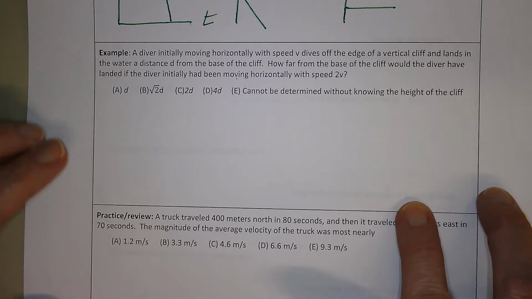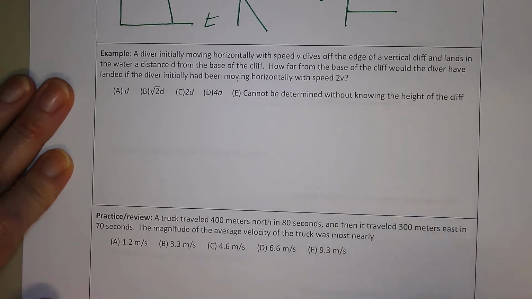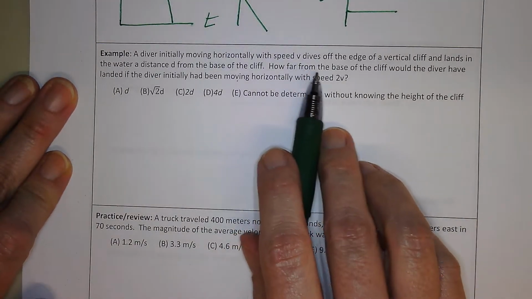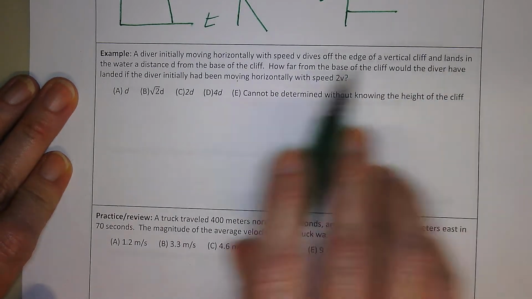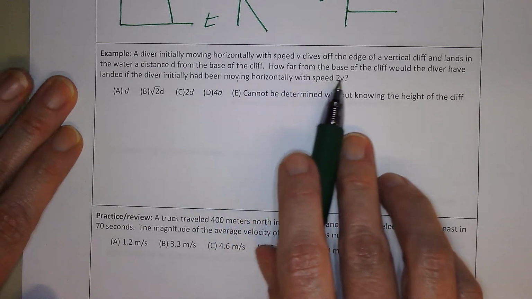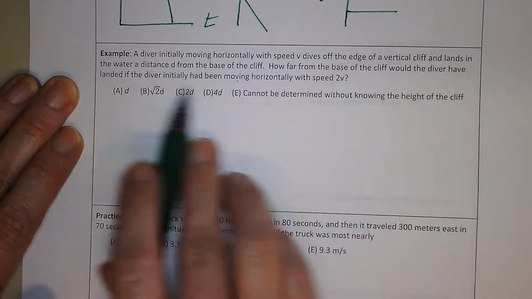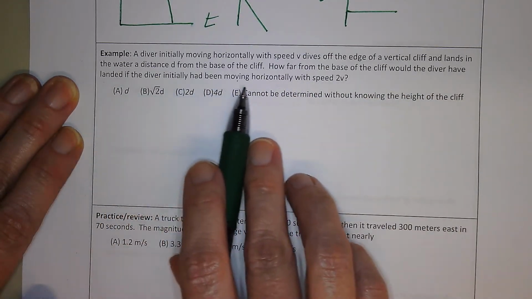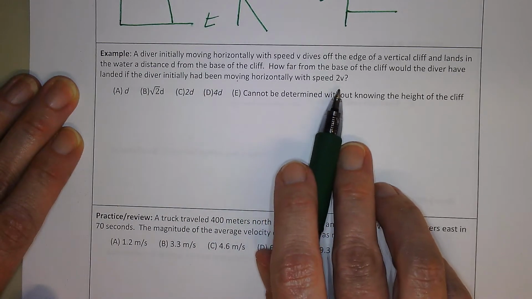So we have a diver initially moving horizontally with a speed v, dives off the edge of a vertical cliff and lands in the water a distance d from the base of the cliff. How far from the base of the cliff would the diver have landed if the diver initially had been moving horizontally with a speed of 2v?